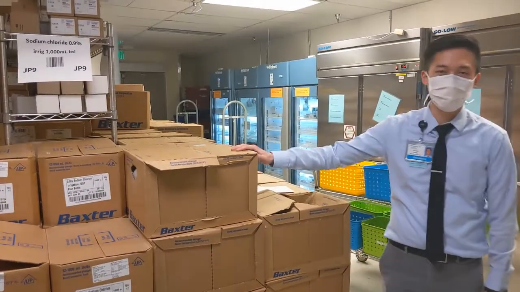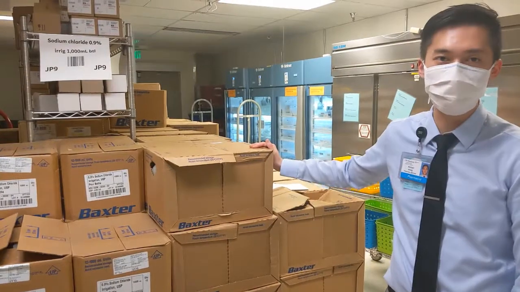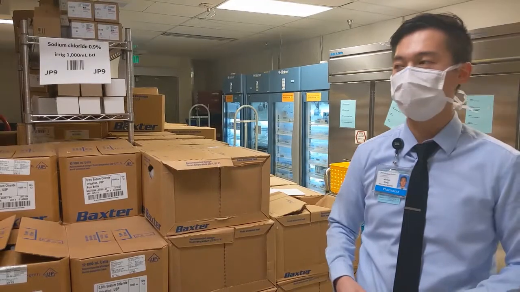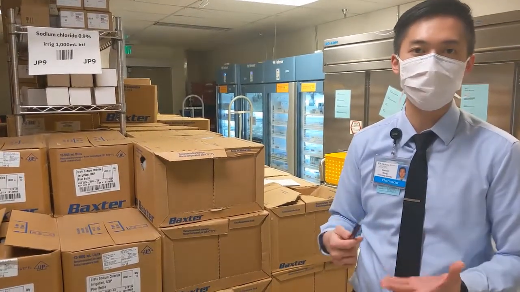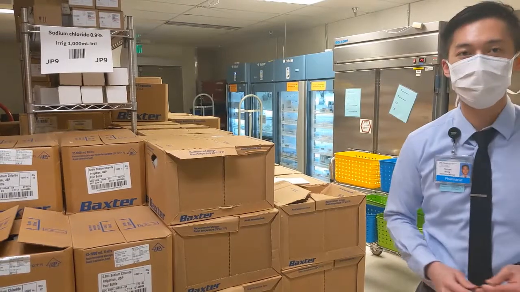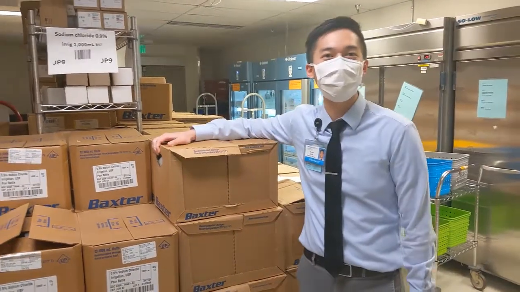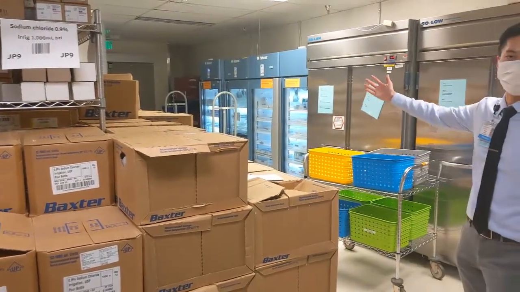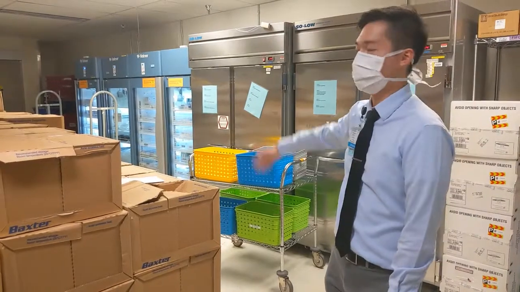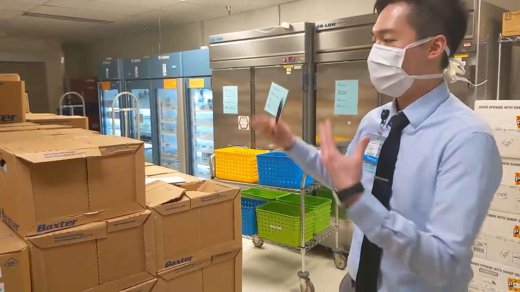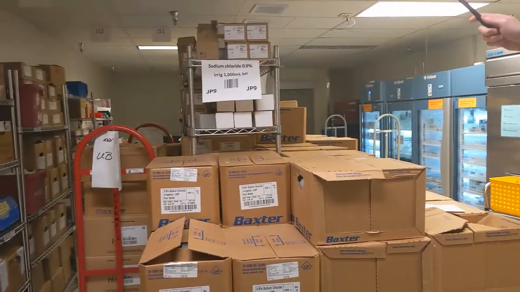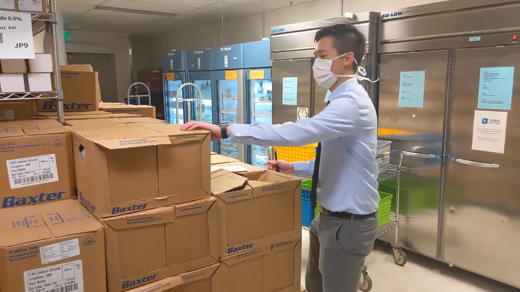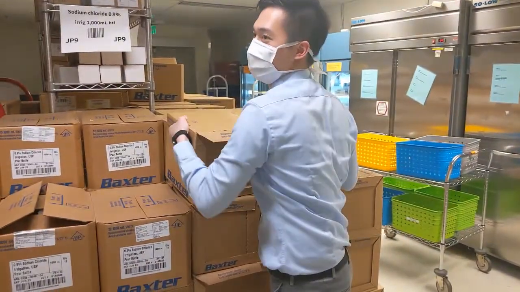Another very important function for our pharmacists and pharmacy technicians is maintaining the medication supply for our patients, making sure that there's no shortage of certain items, and when a shortage happens, making sure we have alternatives for them. So we have a pharmacy purchasing team to make sure that we have all these products ready when we need them. Every day when they receive a shipment from our manufacturer or from our distributor, they will put it in an assigned location just to make sure that we can find it when we need it. And you can see it's a lot of heavy medication and big supply.